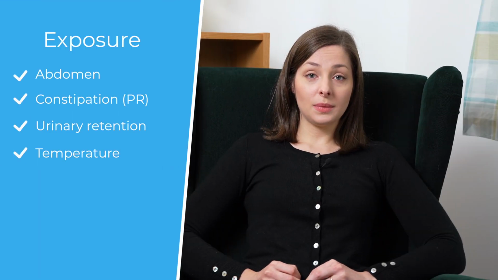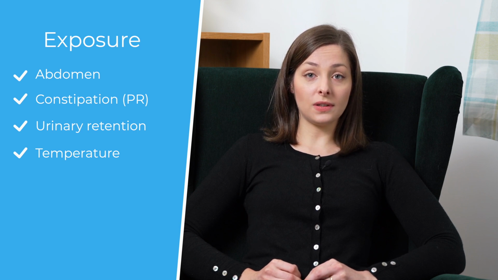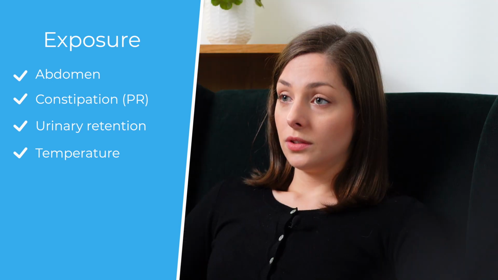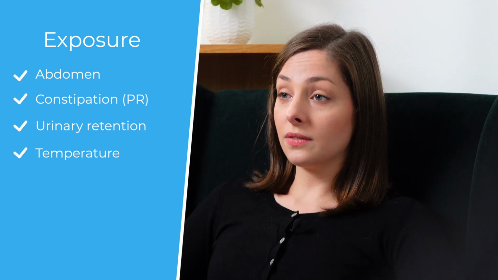When you move on to your E assessment, think about examining the abdomen, and as part of this, remember that for these patients, constipation or urinary retention may be the cause of their delirium, so it's worth using a bladder scanner to check for urinary retention and doing a PR exam to look for any signs of fecal impaction. During your examination, look out for any sources of infection that might be contributing to the patient becoming confused.